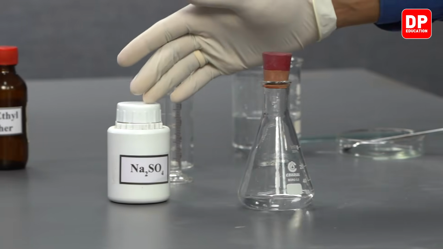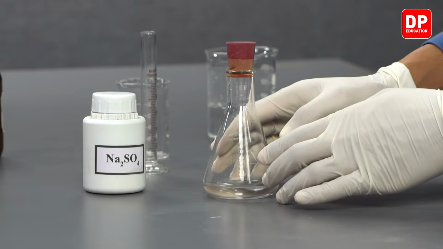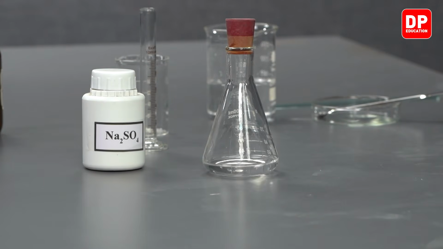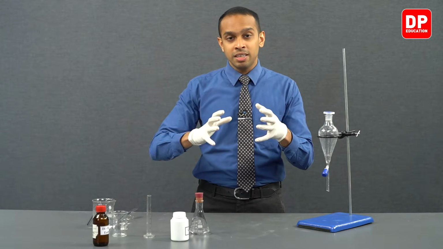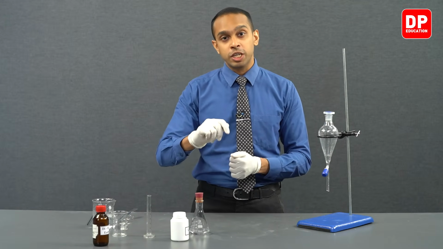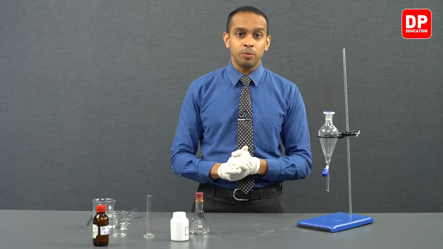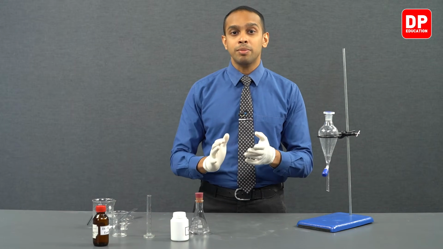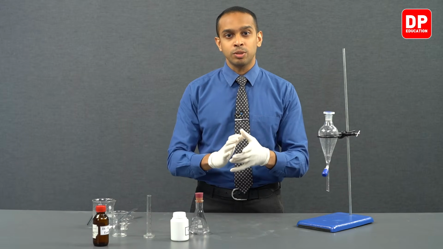So when we add sodium sulfate to our diethyl ether layer that we have separated out, if it contains traces of water, we can see this sodium sulfate clumping together. If you keep on swirling it for a while and if you add a little bit more sodium sulfate, there will come a time where the sodium sulfate no longer clumps together.